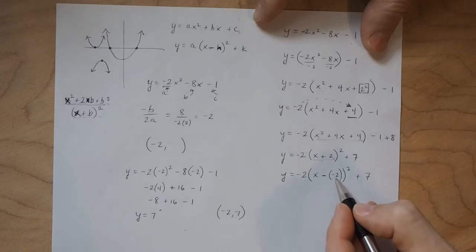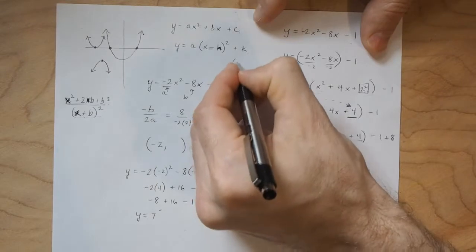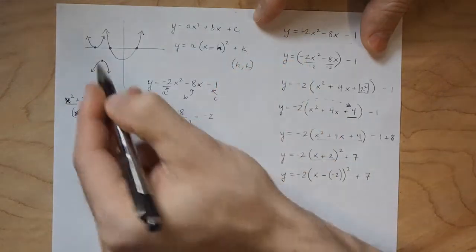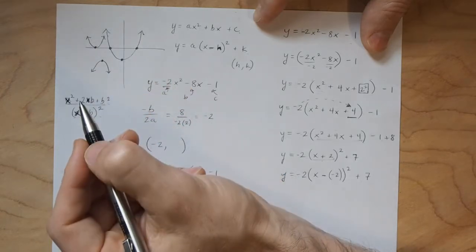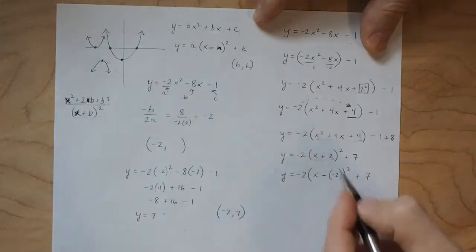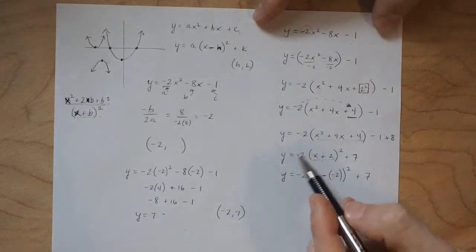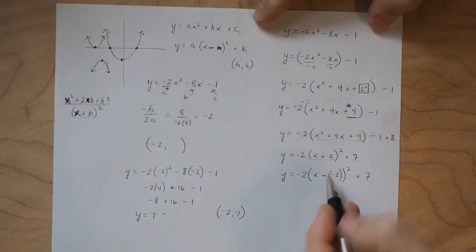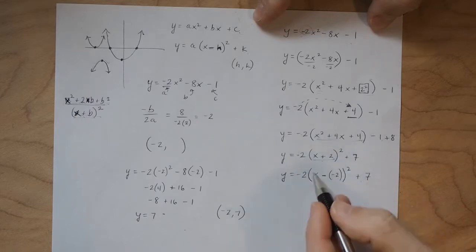And so here is my vertex form. So the vertex of my parabola should be the h and the k. Okay, so hk, that's like the vertex, you know, the bottom of the parabola, or the top if it's a frowny face. In this case, it is a frowny face because the coefficient's negative. But -2, 7 is my vertex according to this form.